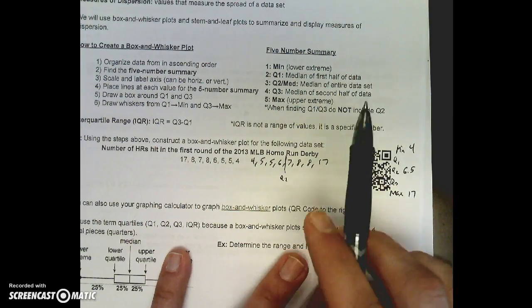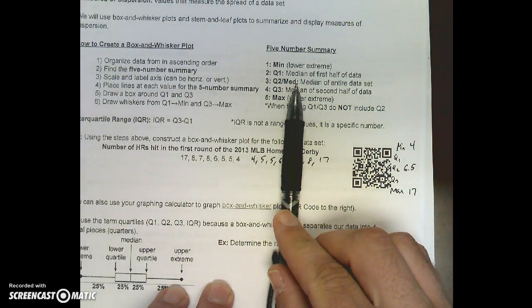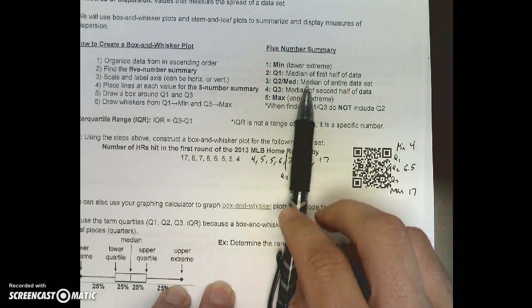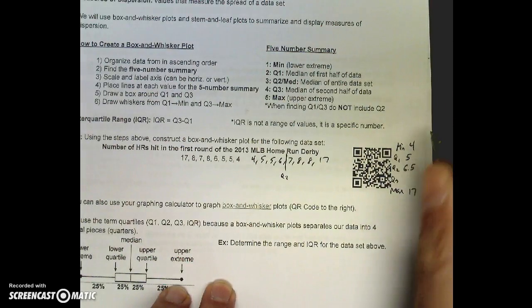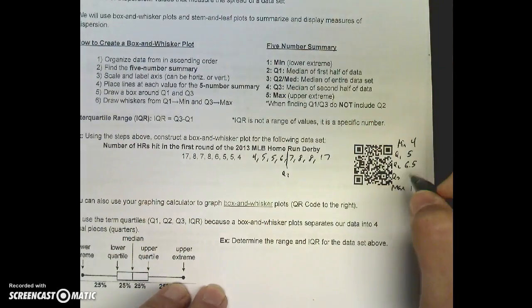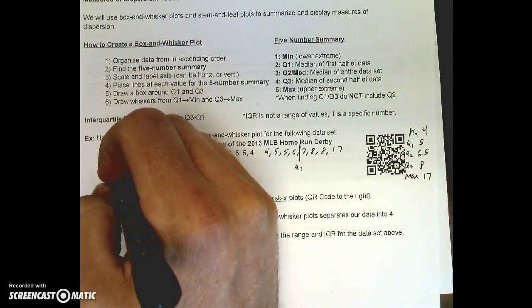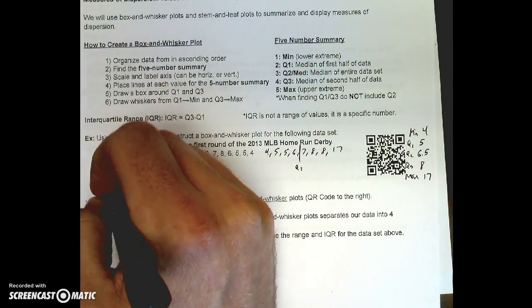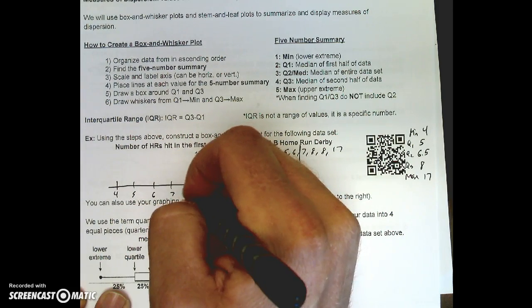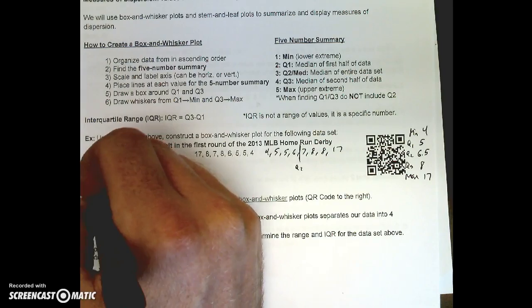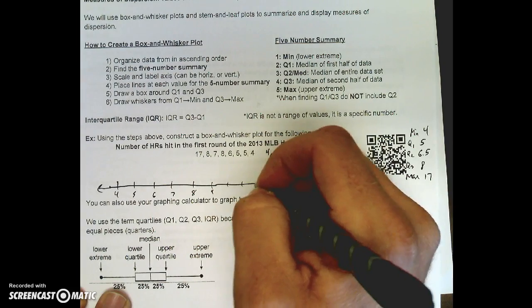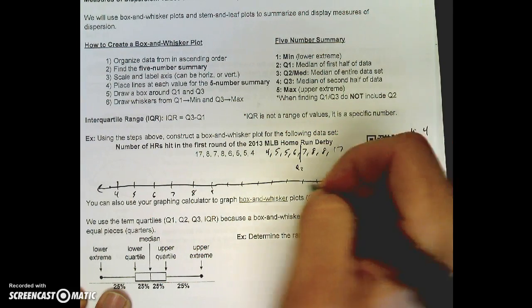Now your Q1 is the median of the first half of the data set. I like to cover it up. Look at your first half of the data set: 4, 5, 5, 6. The median there is between 5 and 5, which gives me 5. And the median of your second half of the data set is between 8 and 8, which is 8. So I'm going to make a number line. Here's 4, 5, 6, 7, 8, 9, and so on. Just keep this going: 10, 11, 12, 13, 14, 15, 16, 17.